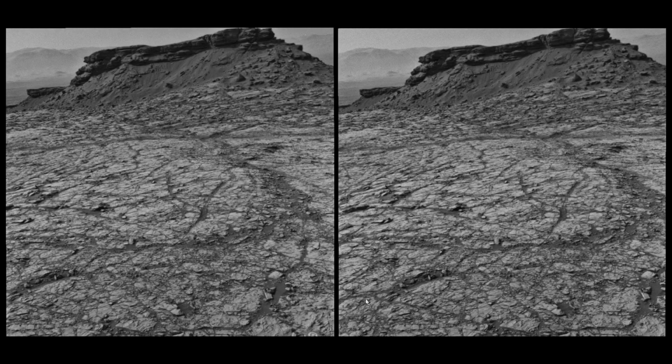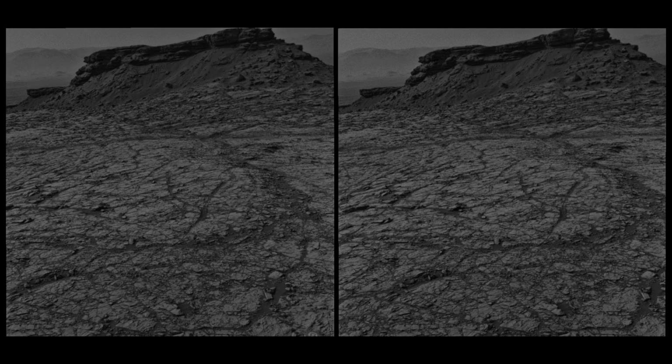Okay, we're going to take a look at this area here. And here is a light version. I'd like to draw your attention to this here. And this up here.